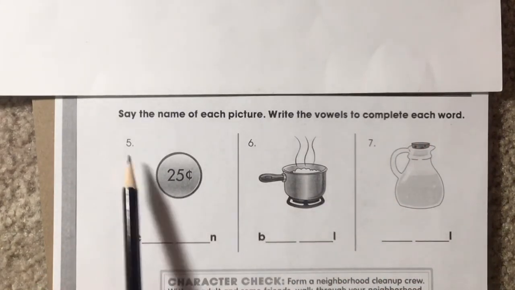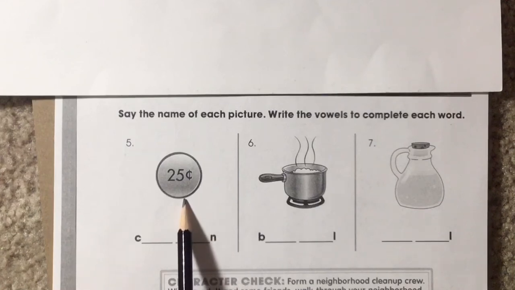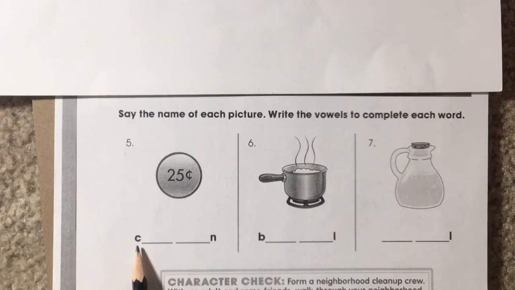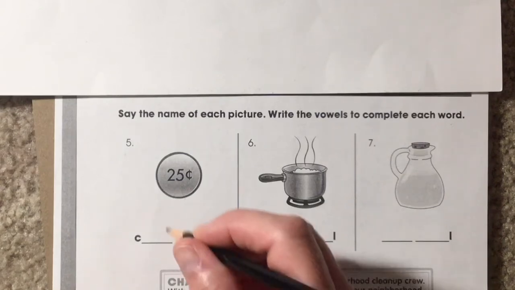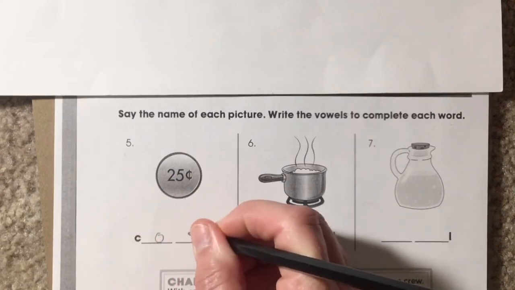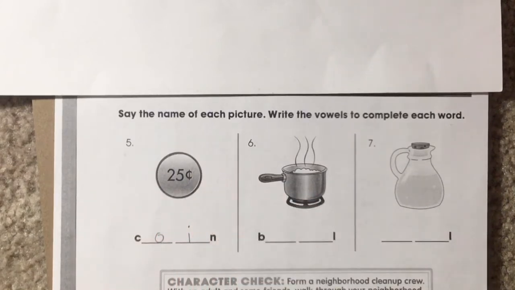So number 5, we've got a picture of a what? Here's our clue. It starts with k, ends with n. Coin. O-I says oi. K-oin. Coin.